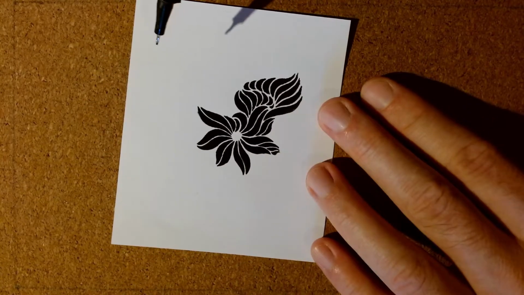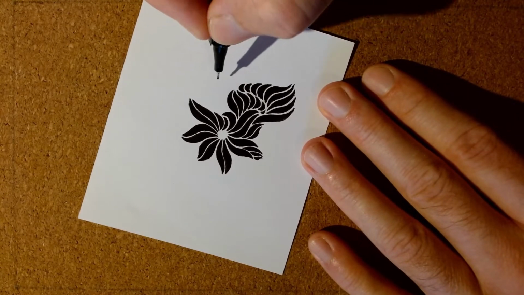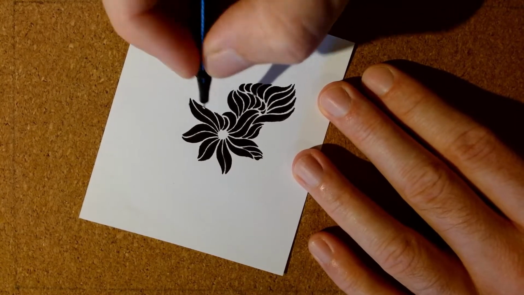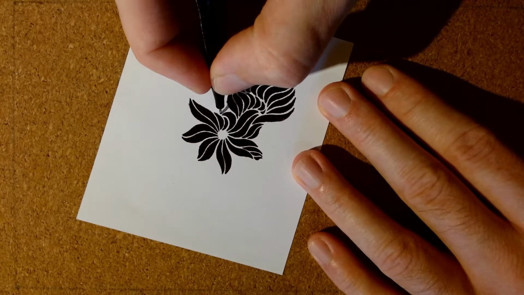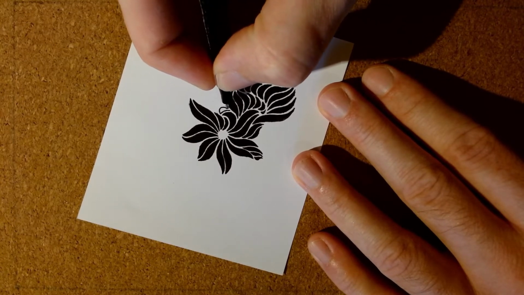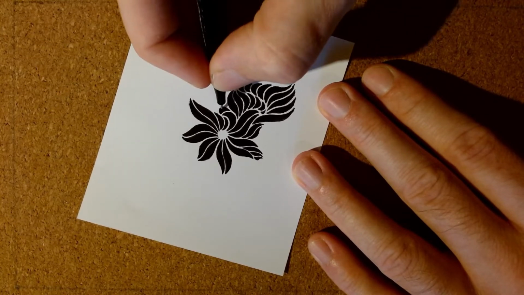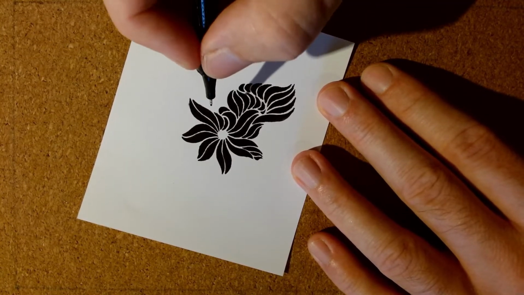Okay, now how to get out of here with this one? I think I'll just let this part grow out. Yeah, that will be much better. And hopefully in the end it will look like something.